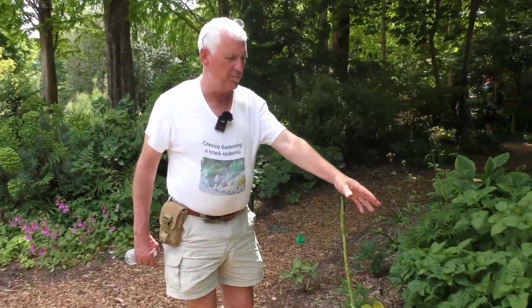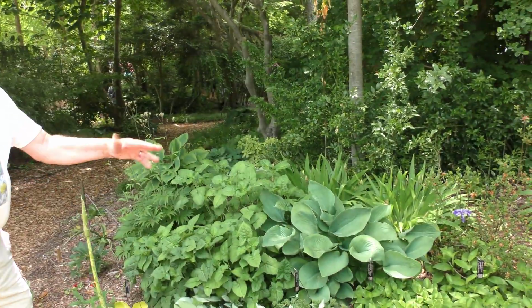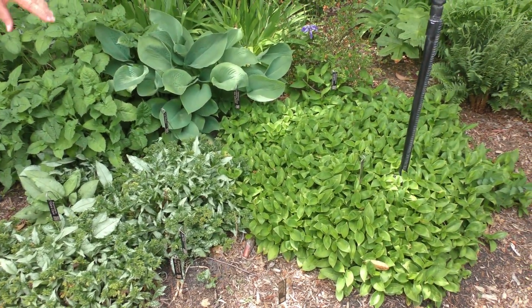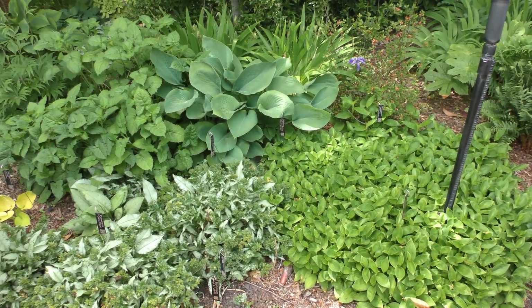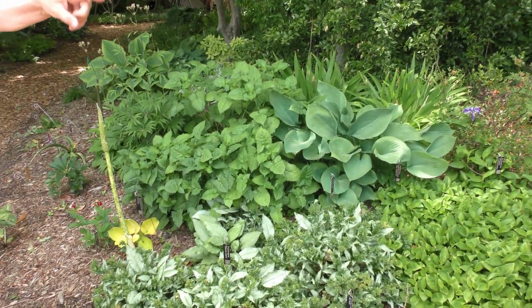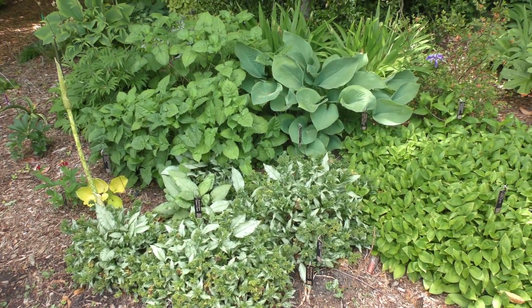So here would be a medium texture in terms of texture, but in terms of foliage, it gives you a bold appearance because it masses. This is a toad lily. But it's not as bold as this. So your eye always goes to this first, and then it goes to this.